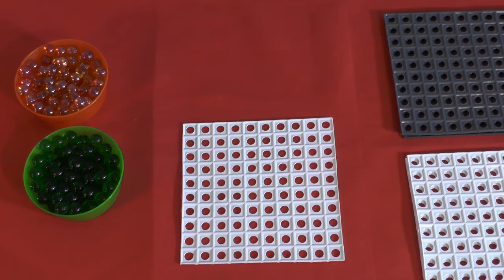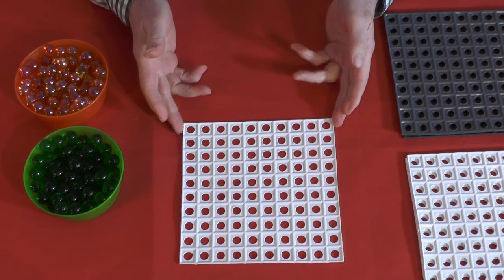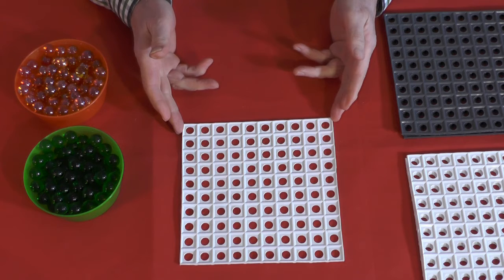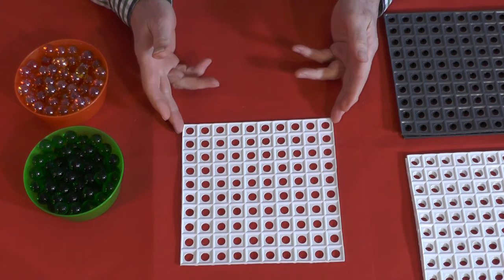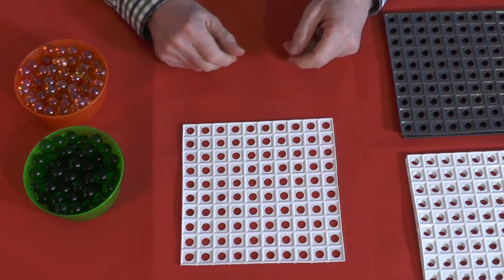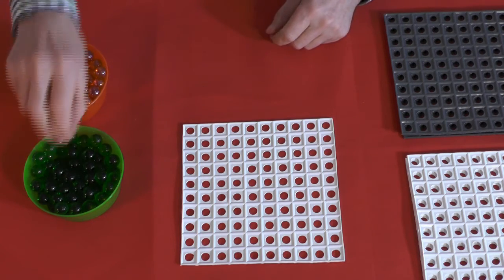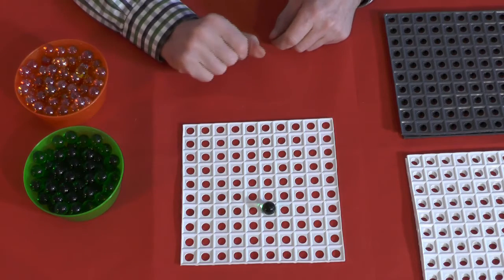Here is a very interesting challenge which the children enjoy. Here is a square. Probably we can't call it 100 yet because we don't know what 100 is, and I show what to do. I take one marble and I place it somewhere on the grid.